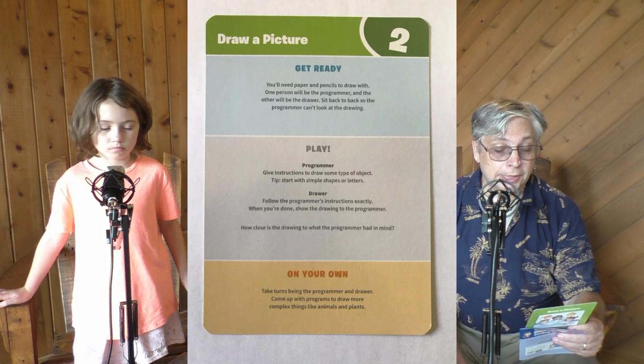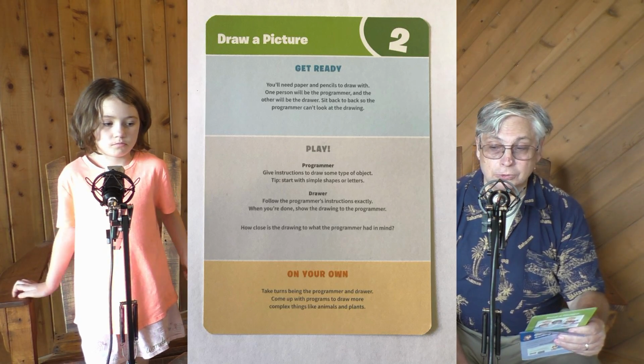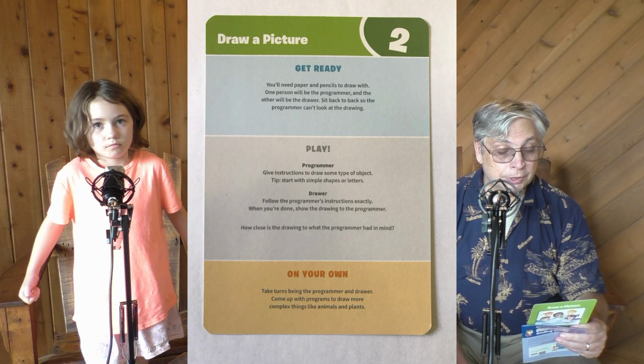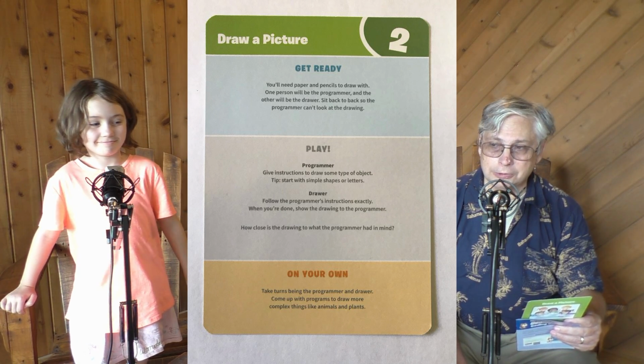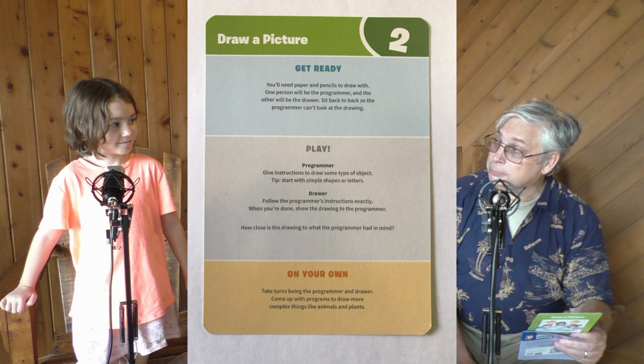So in Abby's Coding Club, our second video here is on drawing a picture, which is the second card. It starts with get ready. You'll need paper and pencil. We're going to use a whiteboard. One person will be the programmer and the other person will be the drawer. So the other person is essentially a computer.